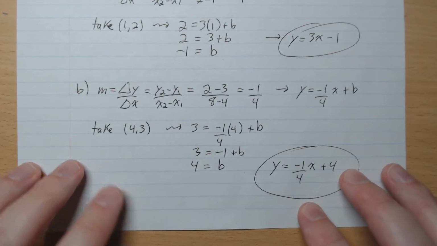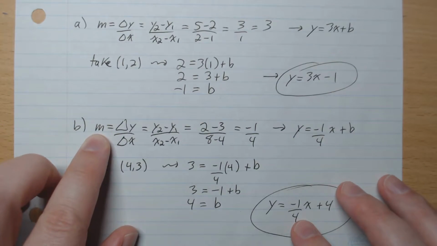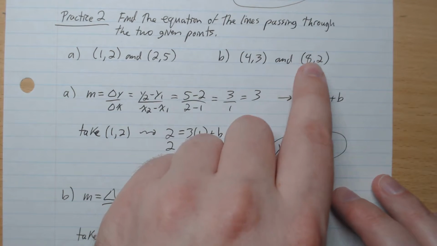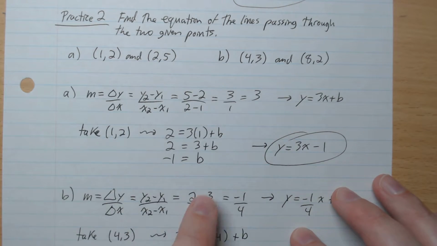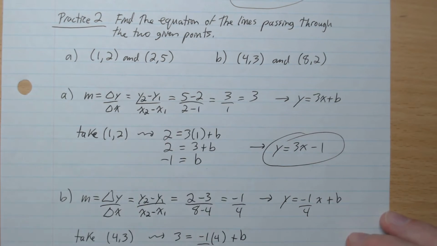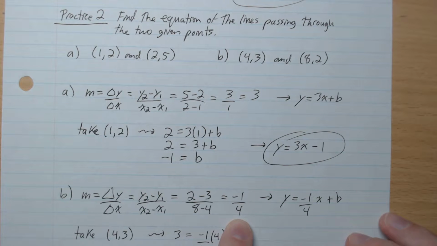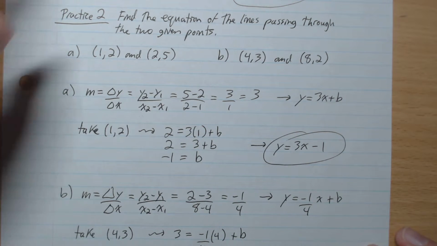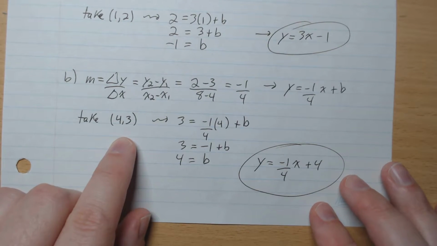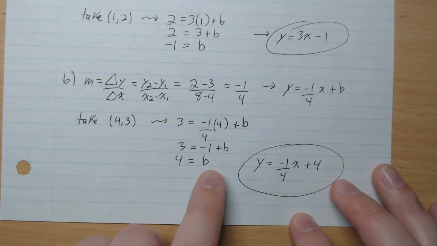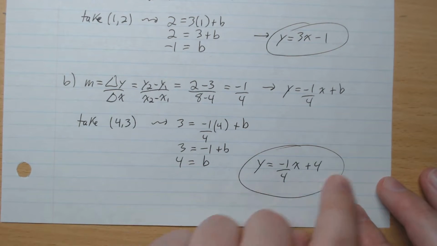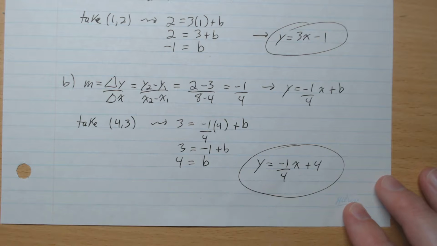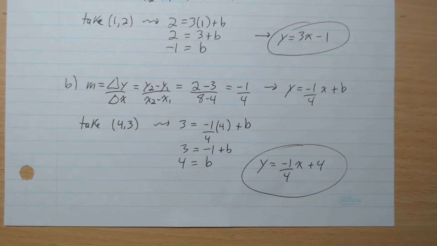Okay, in b, our slope here is going to be 2 minus 3 over 8 minus 4. And so this gives us a slope of negative 1/4. So we update our equation, y equals negative 1/4 x plus b. We're going to take 4, 3, plug it into our equation. We get b equals 4. And so this is the equation of our line, y equals negative 1/4x plus 4.